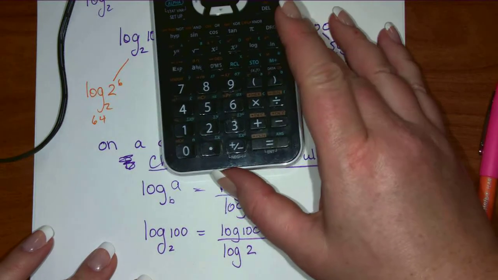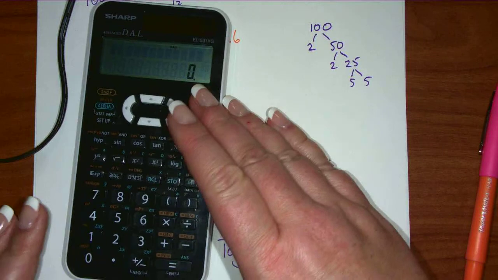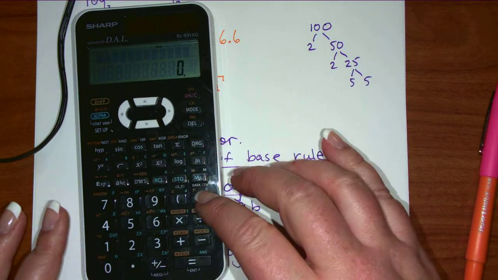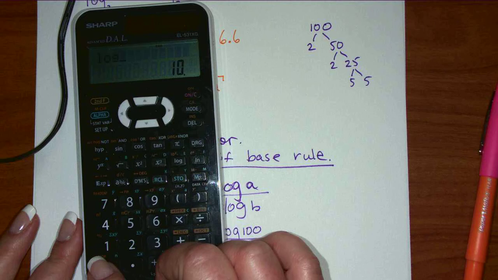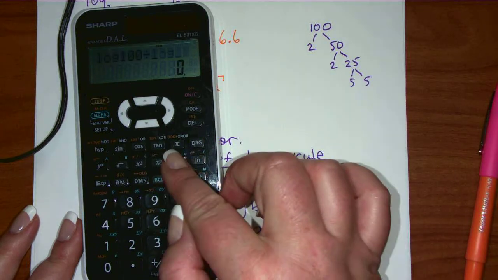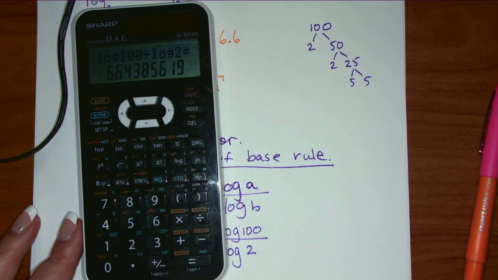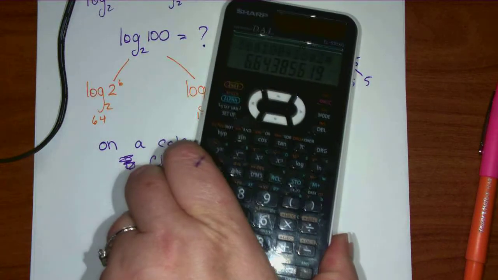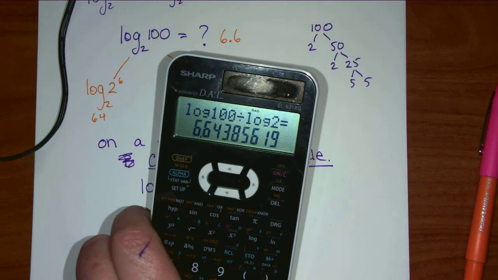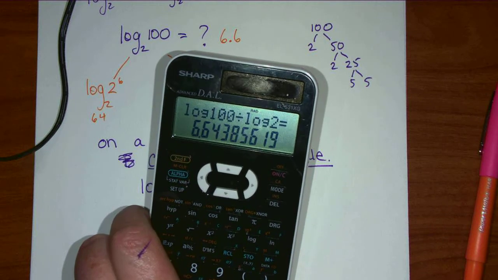So I'm going to hit log of 100 divided by log 2. 6.6. We were right on. You can't even see it, but it says 6.64. There it is. So we guessed pretty good. Okay, but that's how you do it.